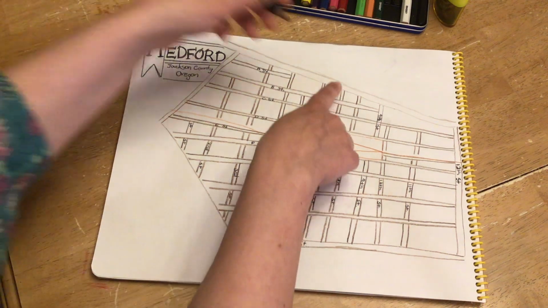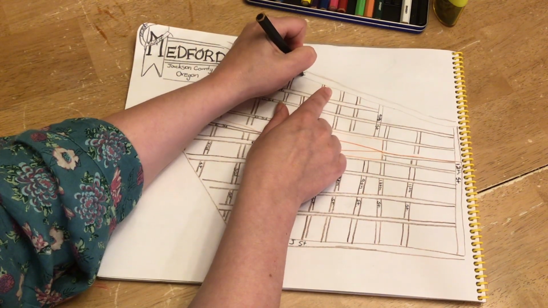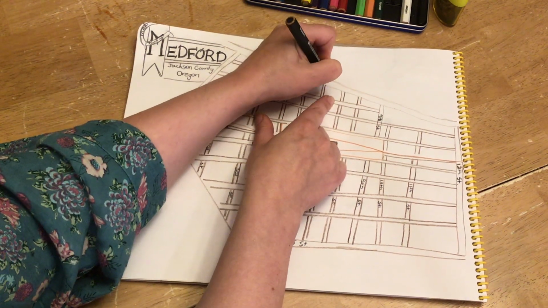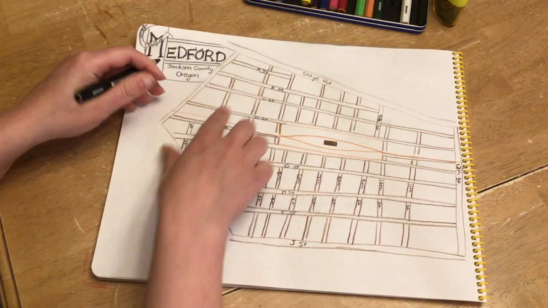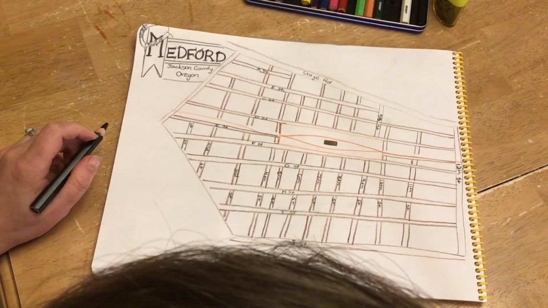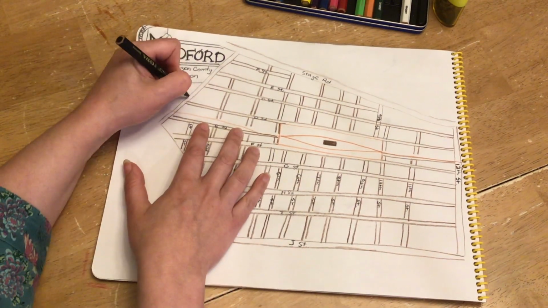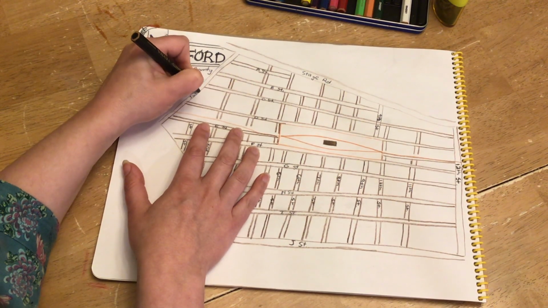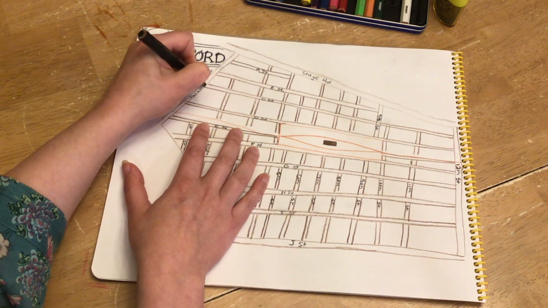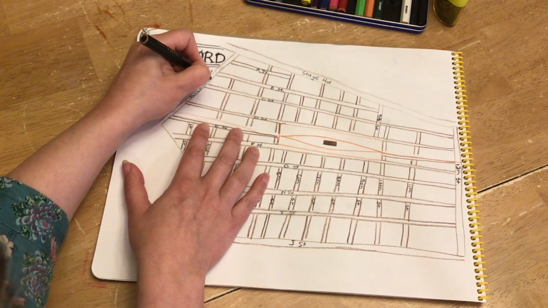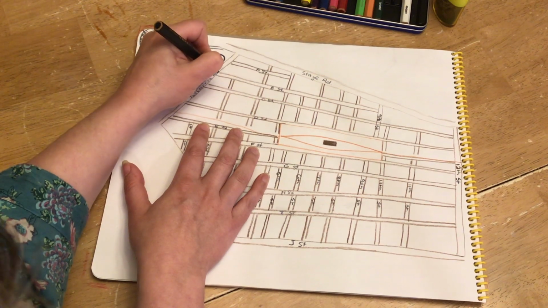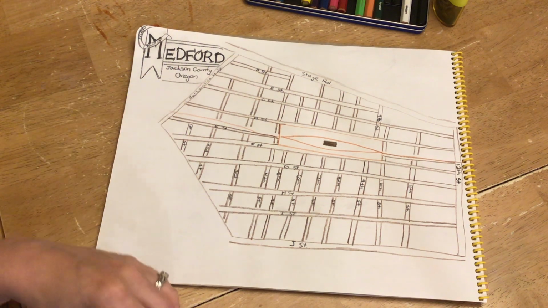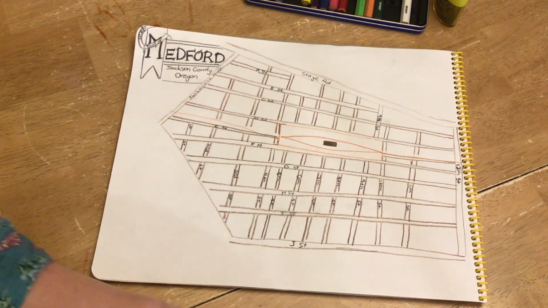Okay. Oh, and I forgot Stage Road. And Jacksonville Highway. All right, so that's the basics of our map.